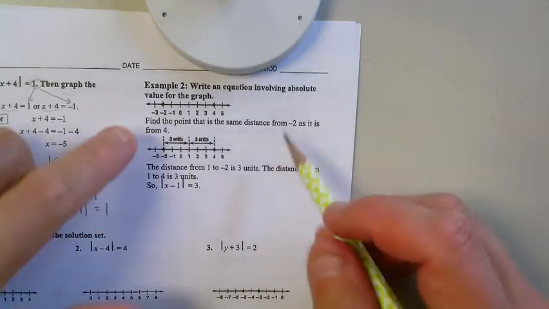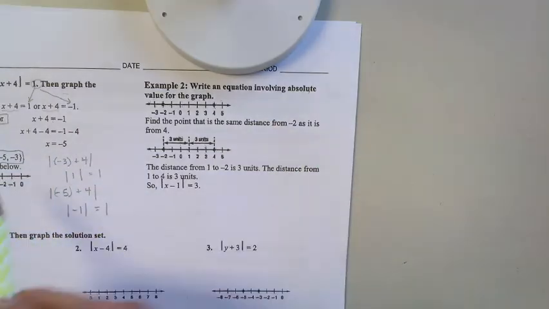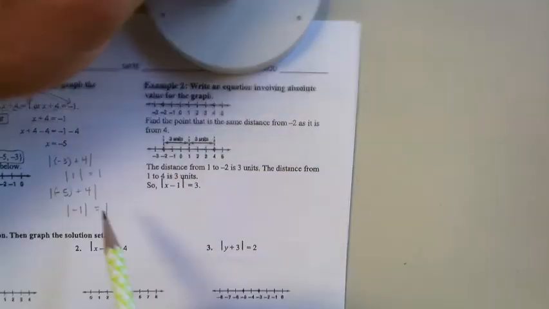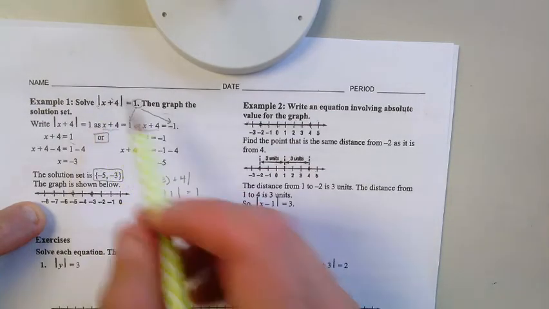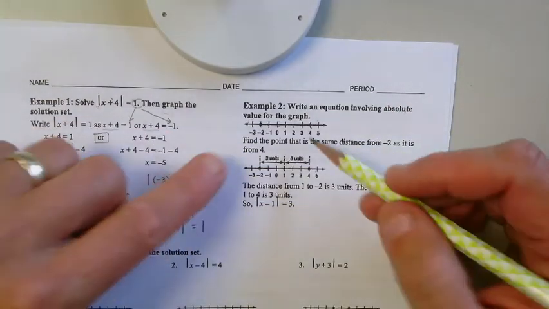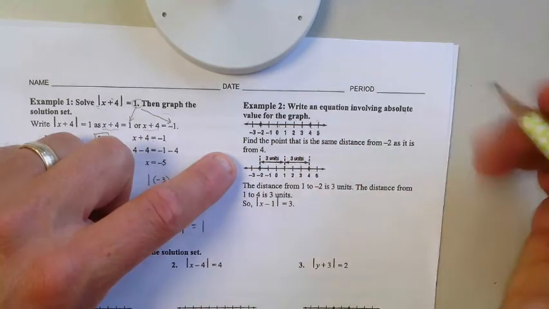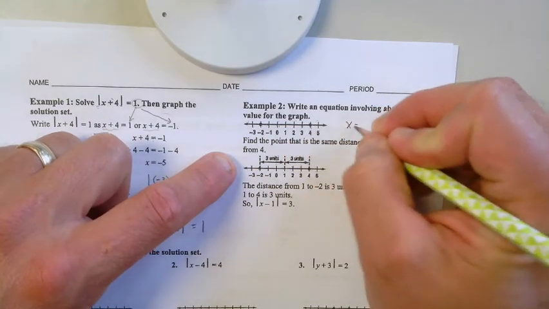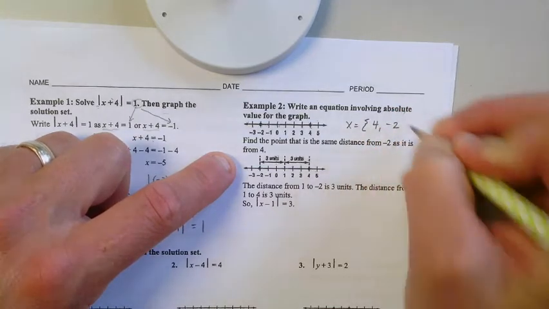Now, as we look at example number 2, if I go back here, example number 2 says this: write an equation involving the absolute values for the graph. So now we're working backwards. We're starting with the graph here, and working our way back to the original equation up here, okay? So in this case, we are told that 4 and -2 are our x values. So the possible solutions right now will be 4 and -2.